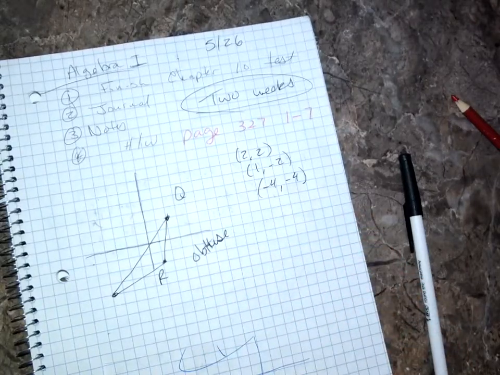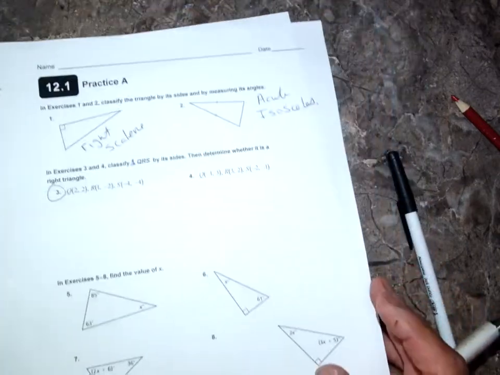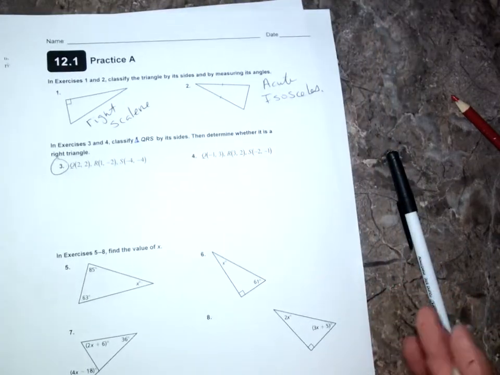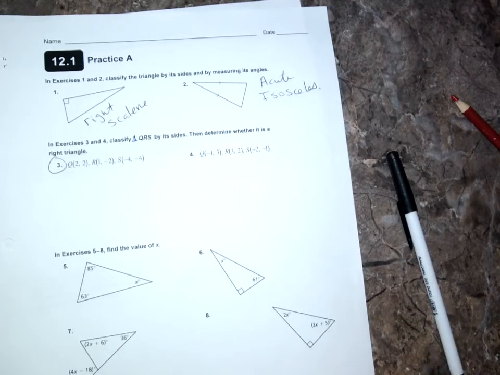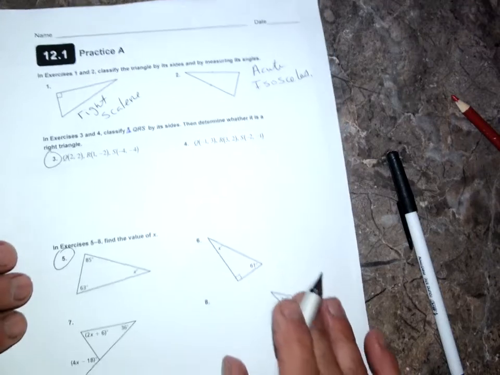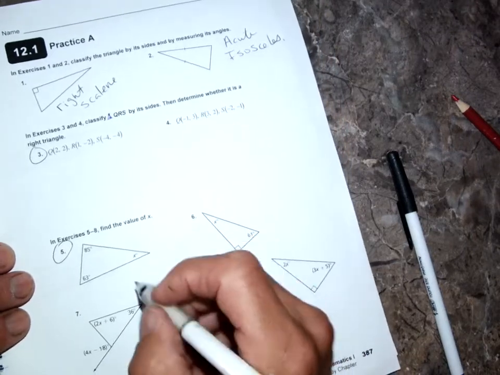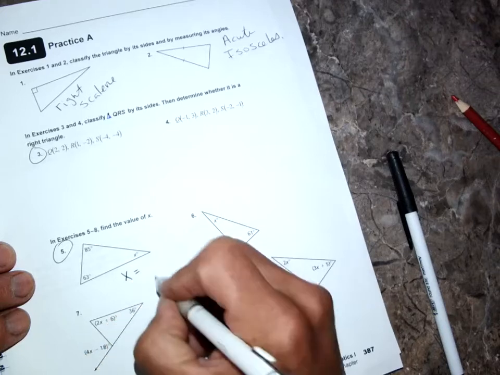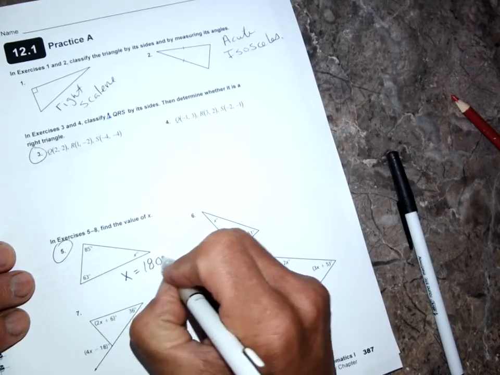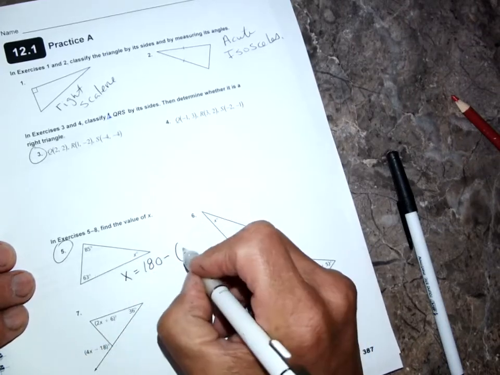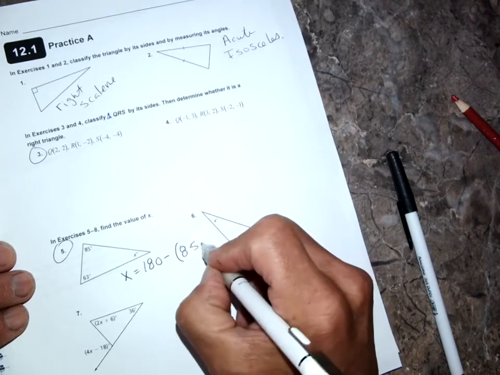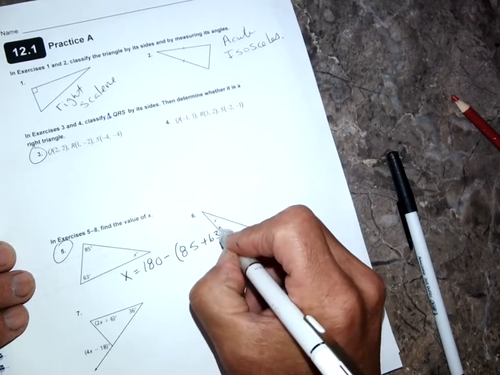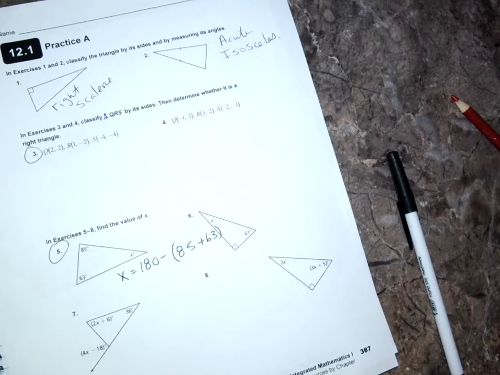Got it. Okay, now here comes the fun stuff. Let's just do a few of these because I think they're going to be pretty easy. Right off the bat, number 5. Here's how I like to do it. I like to say that angle x is going to equal 180 minus these two, 85 plus 63. And I even put it in my calculator like that to make it easy.